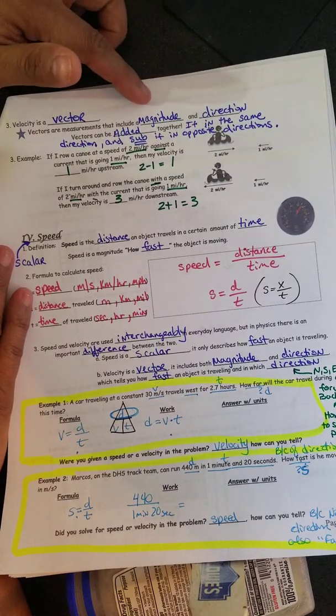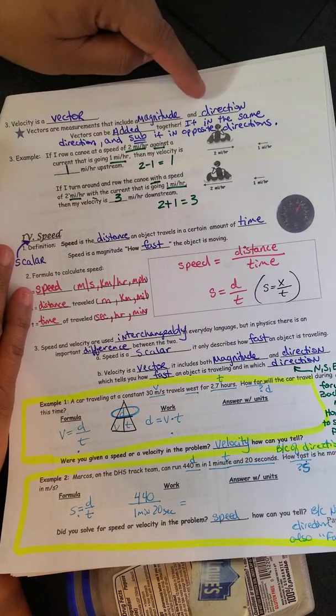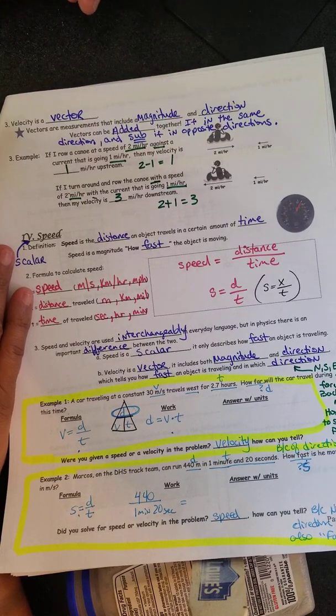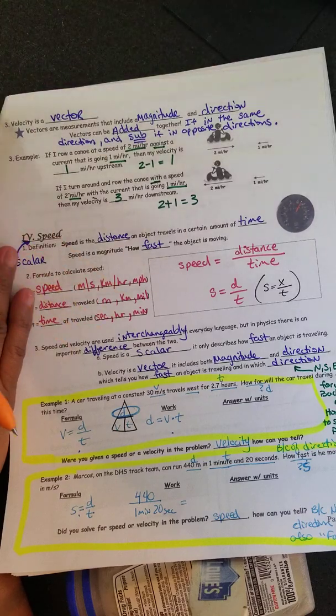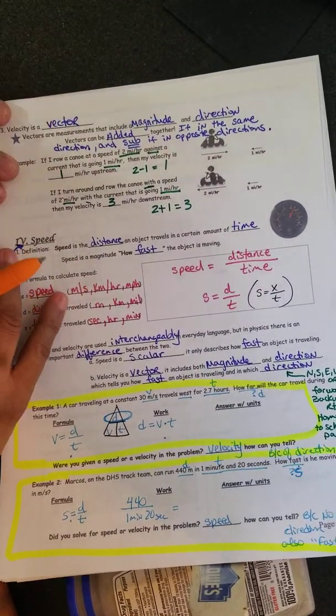Like 22 meters per second north, 22 meters per second home, 22 meters per second moving backwards. That would also be considered a direction. But I should have also explained that vectors are represented with an arrow.